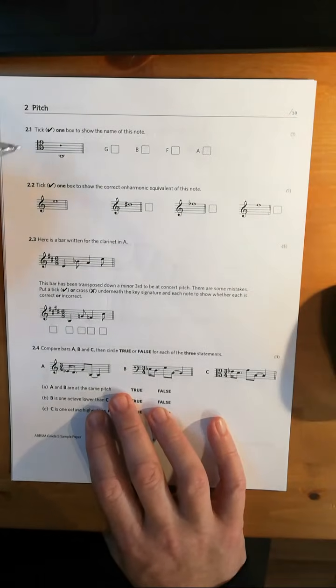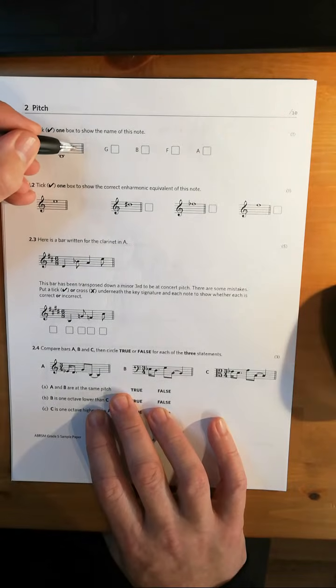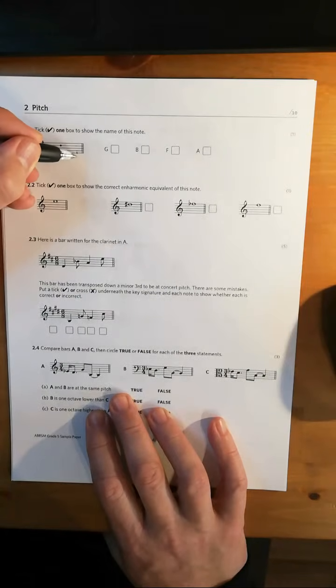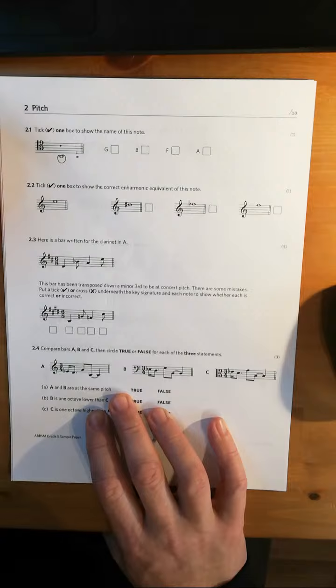Right, next. So if that's a C, and then you go down A, F, D, the bottom ledger line would be B, and then below the bottom ledger line is A.